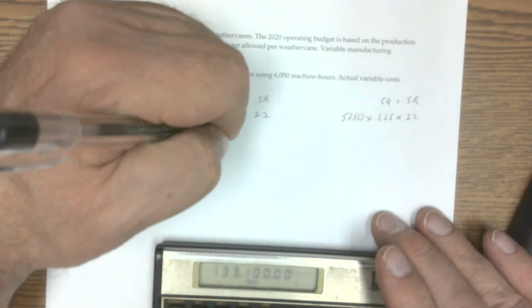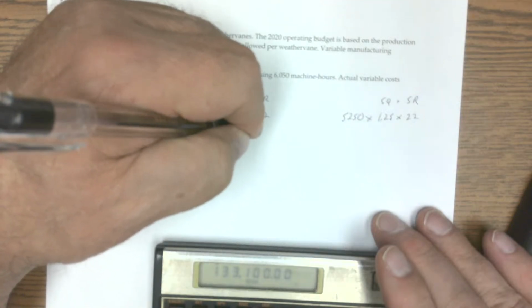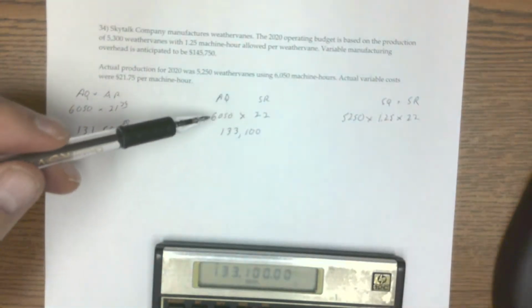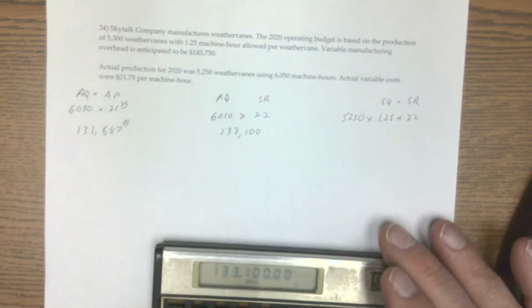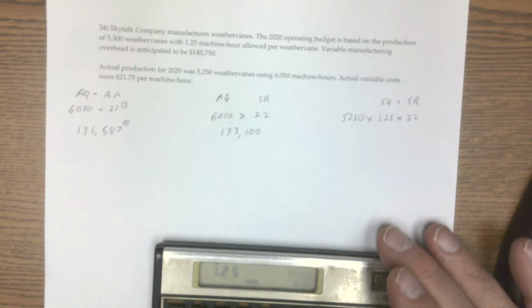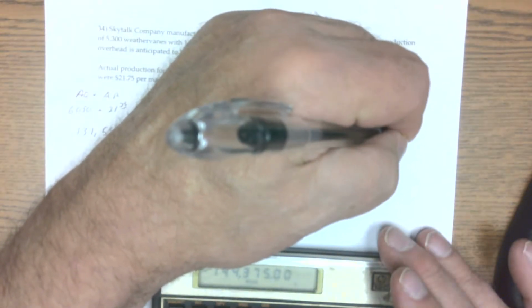We should have spent 133,100 given that we used that many hours, and the standard would have been 144,375.